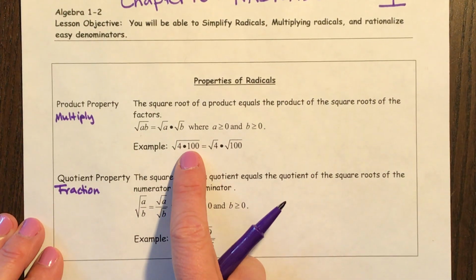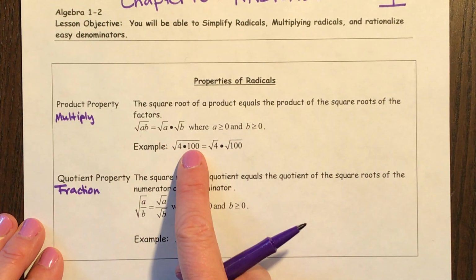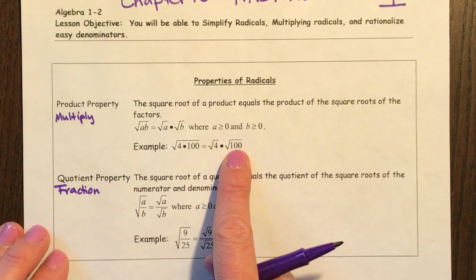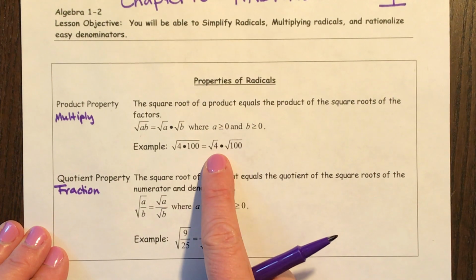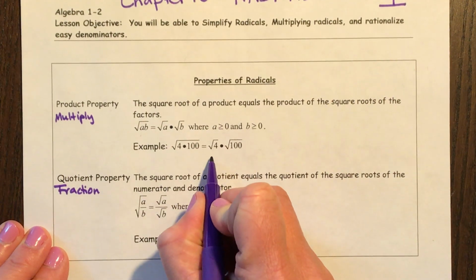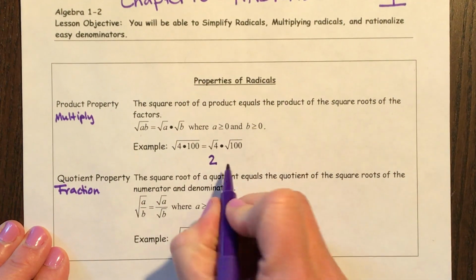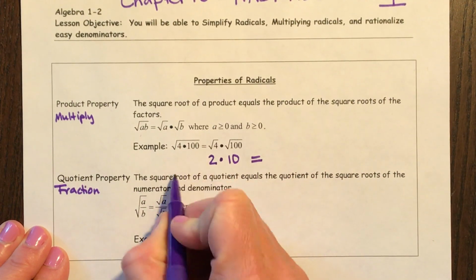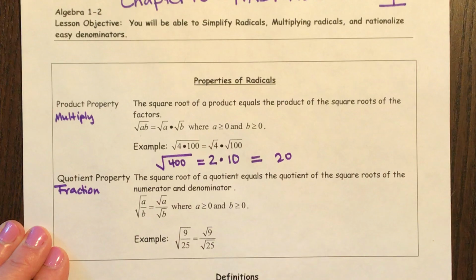So if I had an example of an A and a B, A, the first number, being 4, and B, the second number, being 100, it is true for me to say and separate the two radicals that the answer is the same as the square root of 4 times the square root of 100. Now this is really useful for simplifying square roots because hopefully you know without a calculator that the square root of 4 is the number 2, just a whole 2, no more square root anymore. And the square root of 100 is the number 10, which means that this answer that we started with, the square root of 4 times 100, is the same as 20.